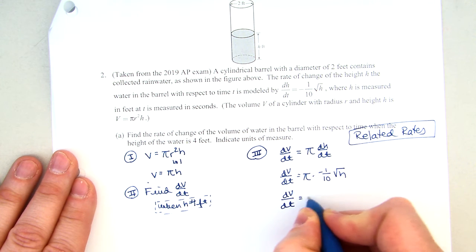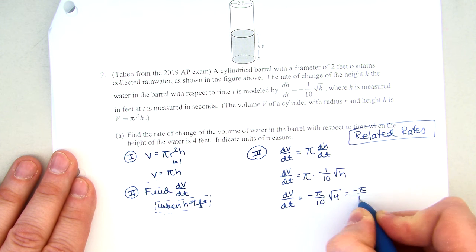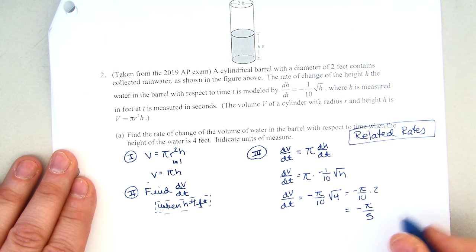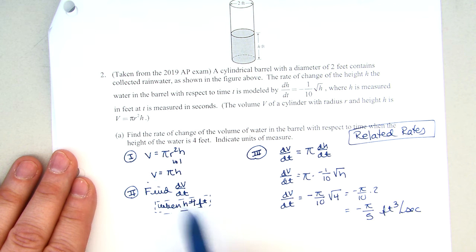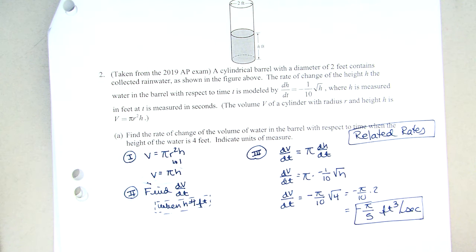So dV/dt equals, I'm just going to say, negative pi over 10 times the square root of 4, negative pi over 5. What are the units? Feet cubed per second. So I'm finding the derivative of my volume formula over there, like the related rates ideas, because r is a constant. The radius of the cylinder of water is always 1. Is it okay that it's negative? Of course. What's the rate of change? Well, the rate of change is some negative number. Okay, next.